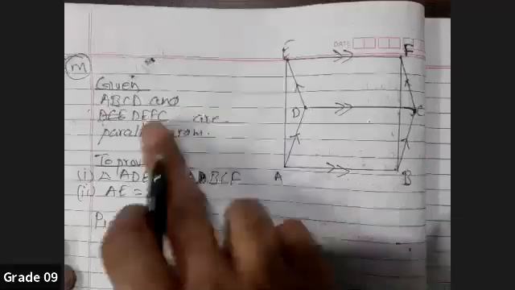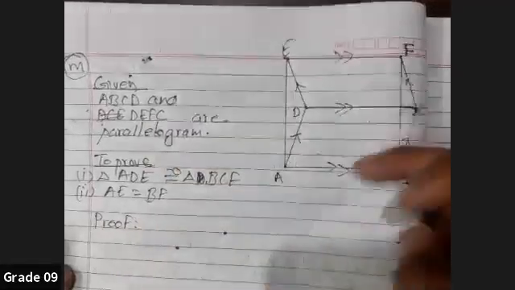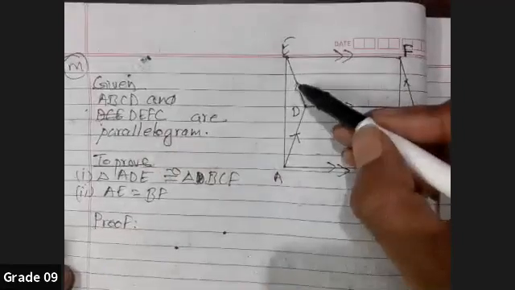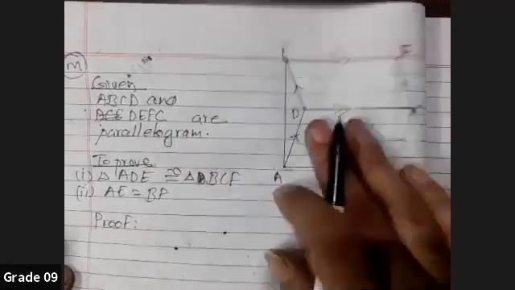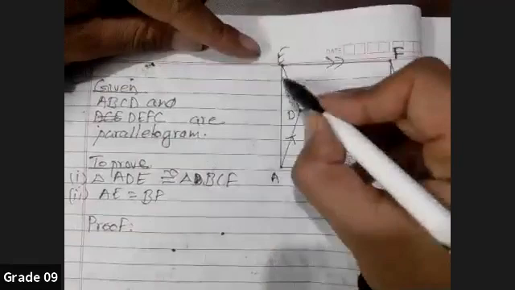Given ABCD and DEFC are parallelograms. These two are parallelograms, and our target is to prove this. Okay, for that, what is our target? I'm going to say it.